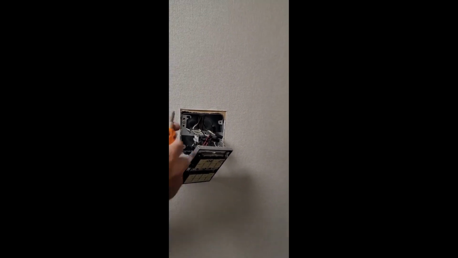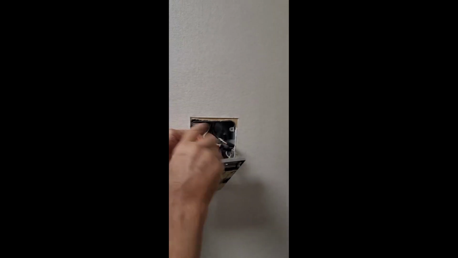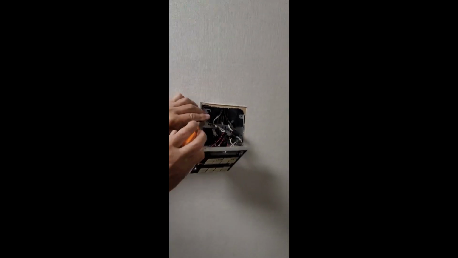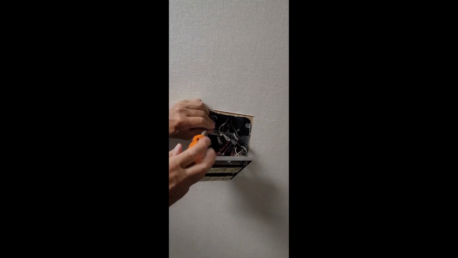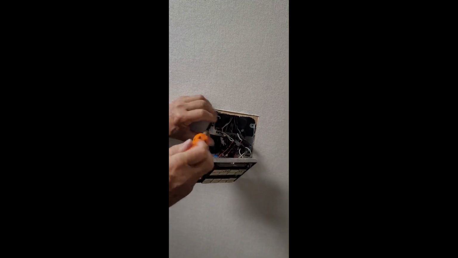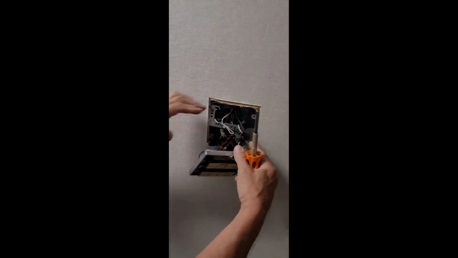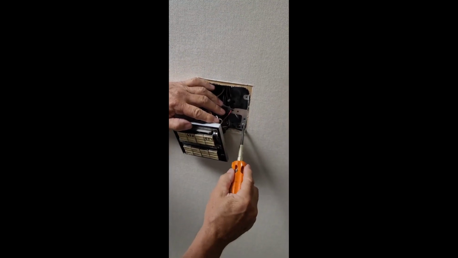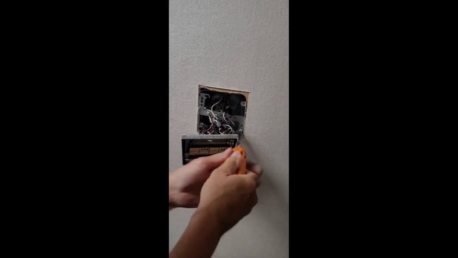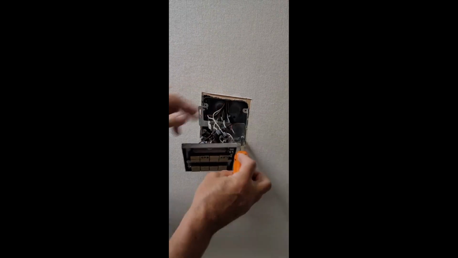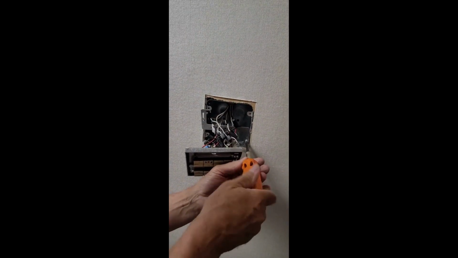Then we'll take the cross plate off. So, see how that box is secured in the wall, eh? No secure.